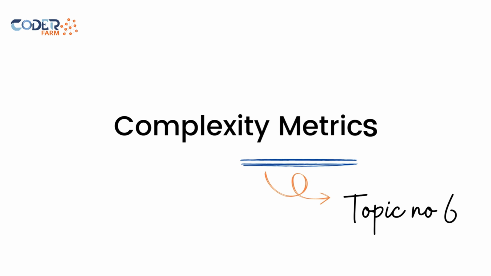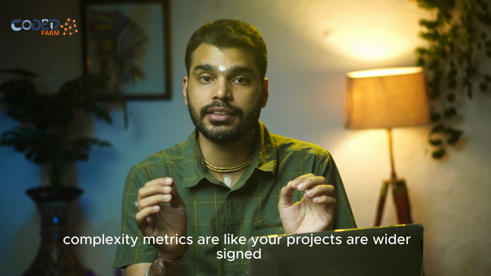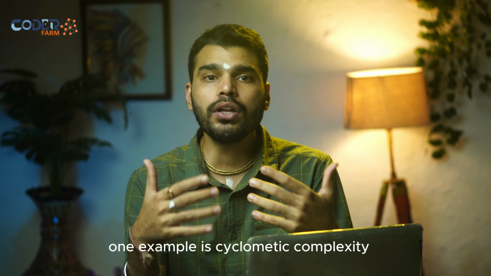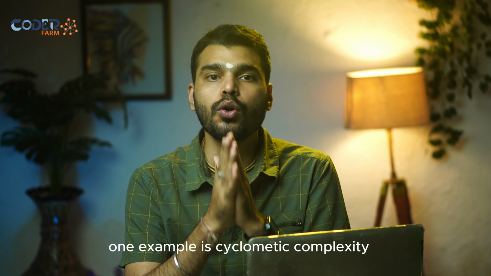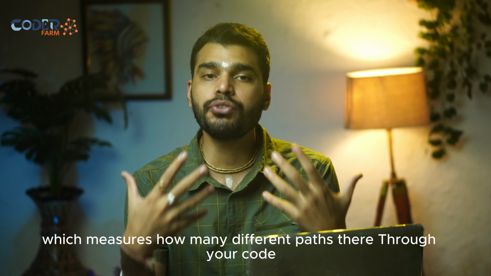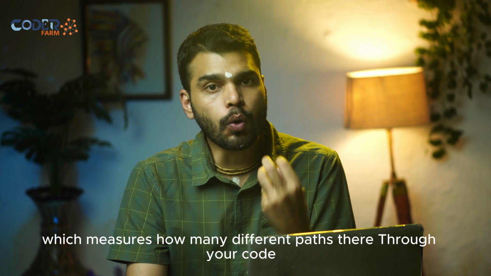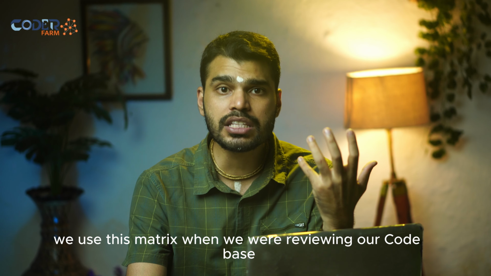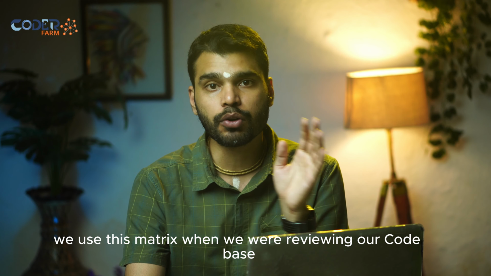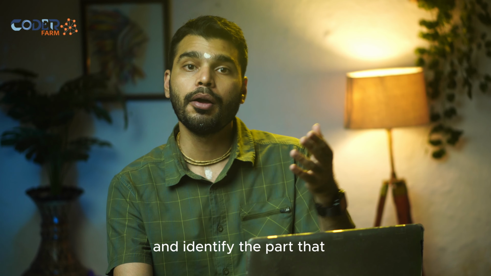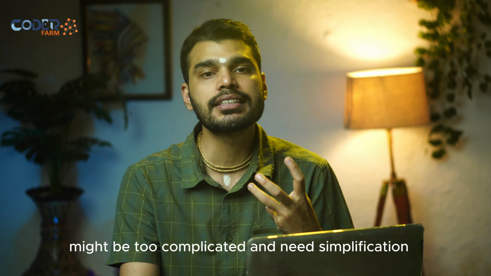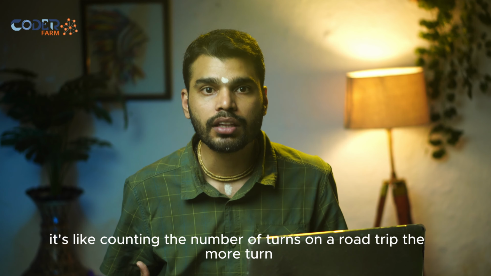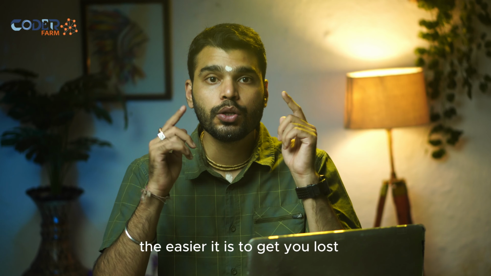Complexity metrics, keeping track of your coding complexity. Metrics are like your project's vital signs. One example is cyclomatic complexity, which measures how many different paths there are through your code. The more paths, the more complex the code is. At CoderFarm, we use this metric when we are reviewing our code base to identify the parts that might be too complicated and need simplification. It's like counting the number of turns on a road trip. The more turns, the easier it is to get lost.